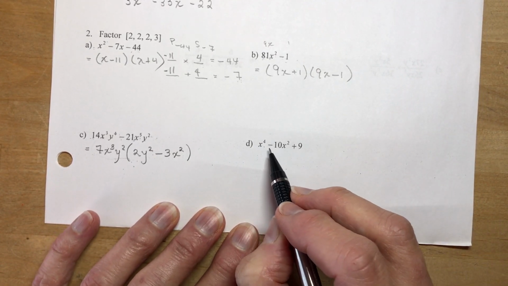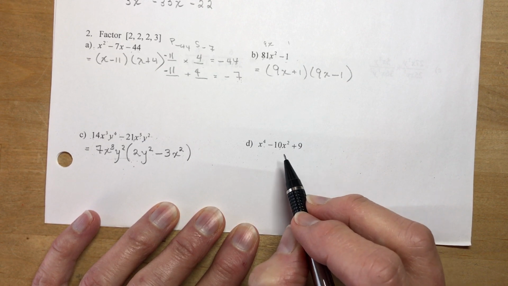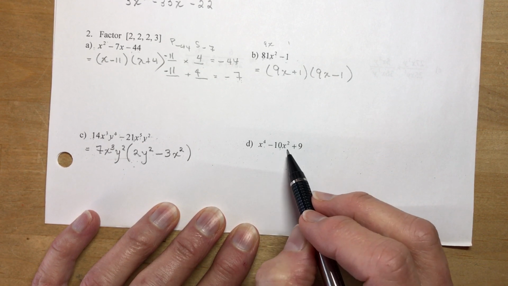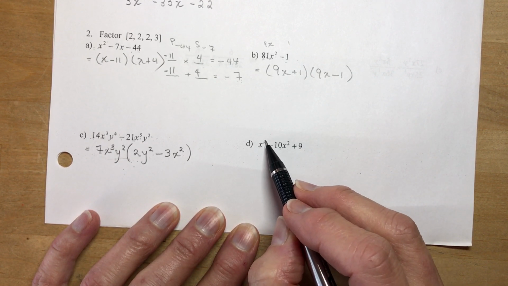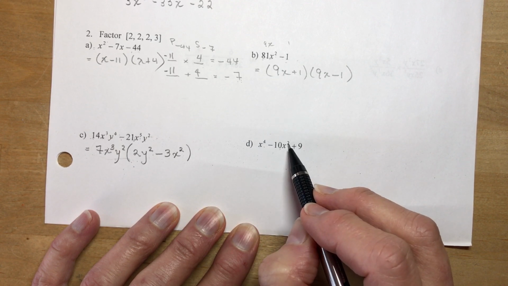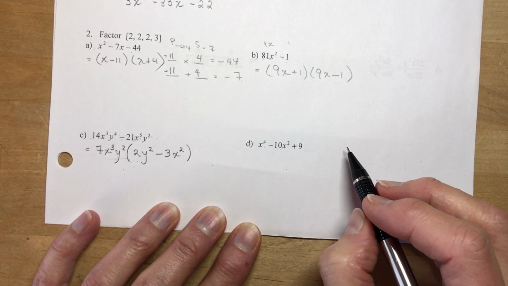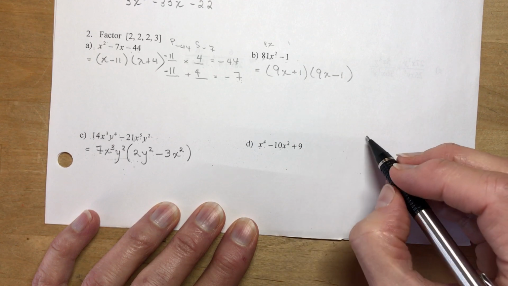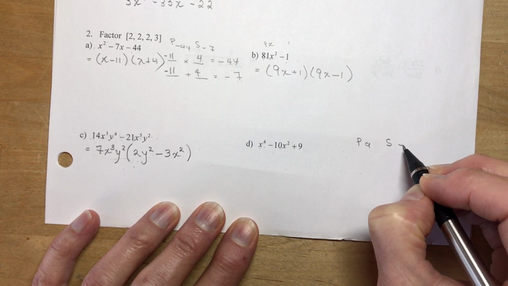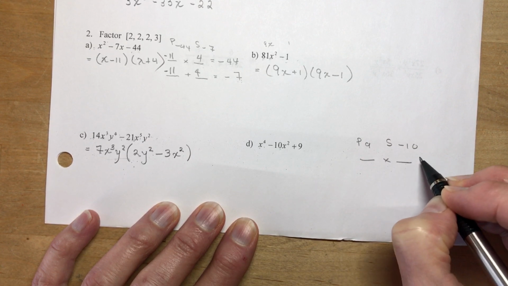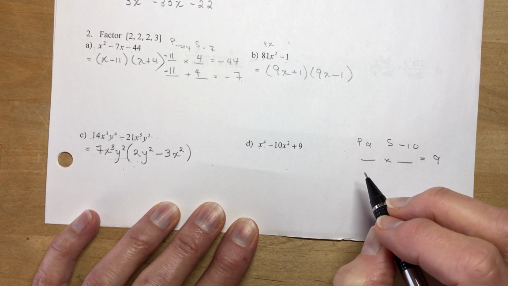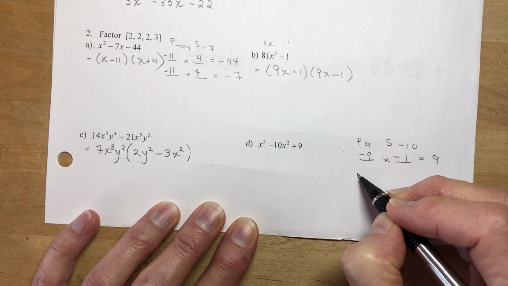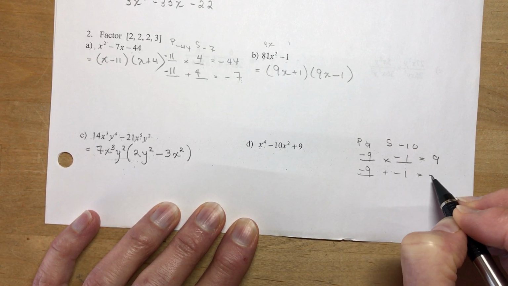Okay, letter D, x to the 4th minus 10x squared plus 9. Well, you might be saying, oh, well, this is a 4th power. How does that work? Well, this one is going to work the very same way as if you were factoring a power of 2, because this is half of it, right? So if you're unsure, then you could say, okay, let's just pretend these are x squared, and I'm going to factor it by looking for a product of 9 and a sum of minus 10. And obviously that's going to be 9 and 1. Which one is negative? Well, they're both negative because the product is positive. So minus 9 plus minus 1 is minus 10.